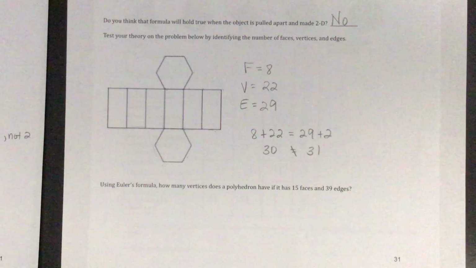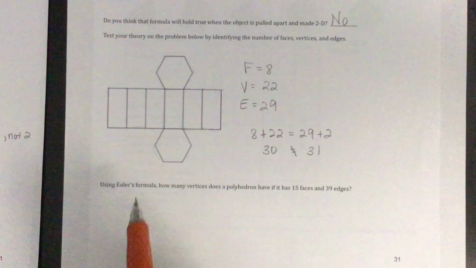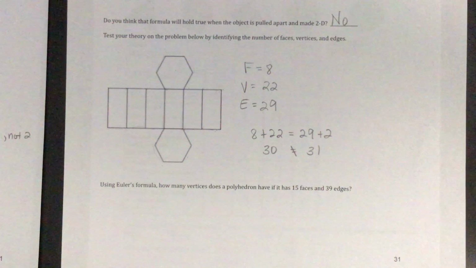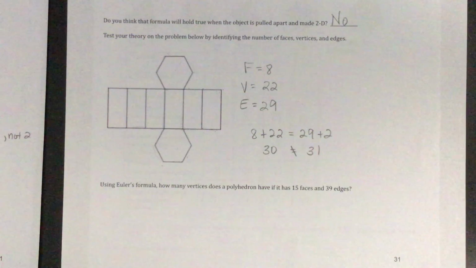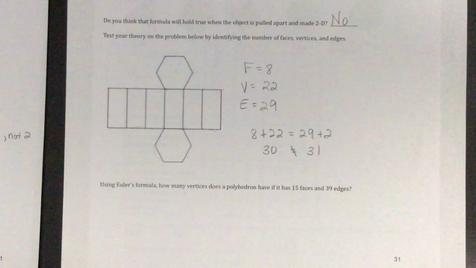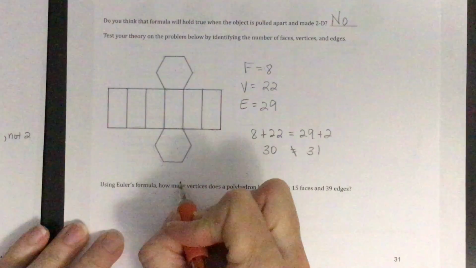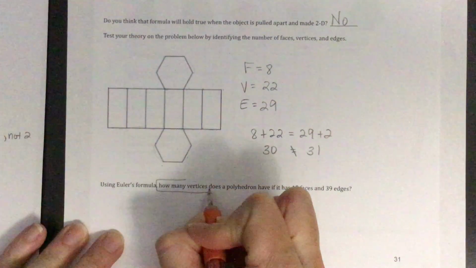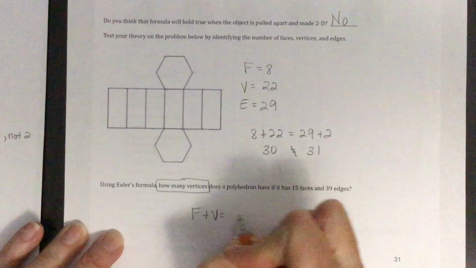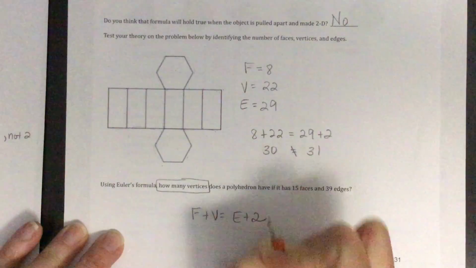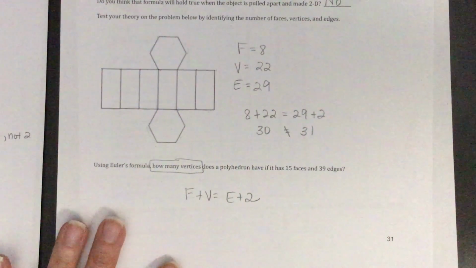Okay, last thing. I want you to try this last question. Using Euler's formula, how many vertices does a polyhedron have if it has 15 faces and 39 edges? Okay, so grab your formula and see if you can figure this out.